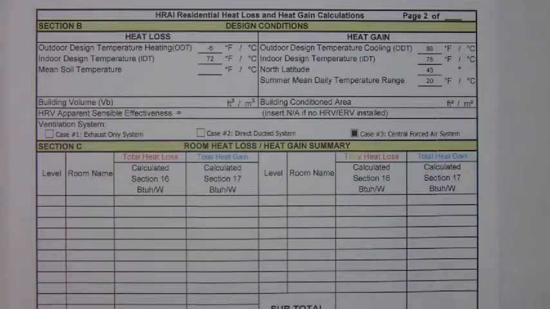Hi again. This is part 2 of completing the heat loss and heat gain worksheet in order to complete the heat loss and heat gain as required by the Canadian Standard F280-12. This is page 2 of our worksheet, and in section B we have our design conditions.